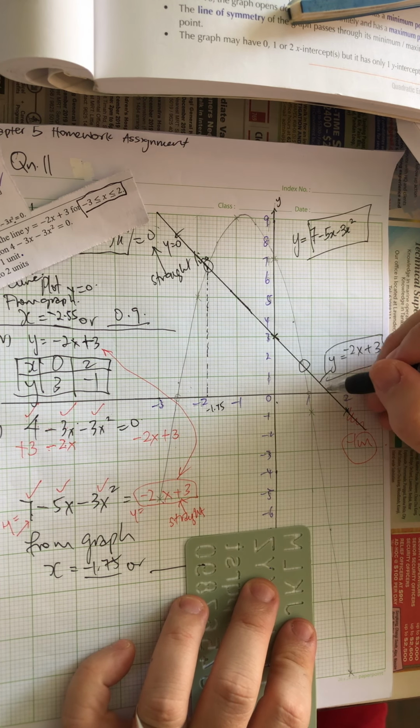The other one is here. Okay, so if I were to draw down a dotted line and see what's the x value, I'll get 0.8. Alright, 0.8. Okay, now these are the two answers based on my graph.